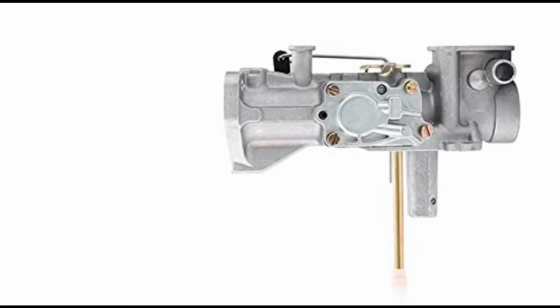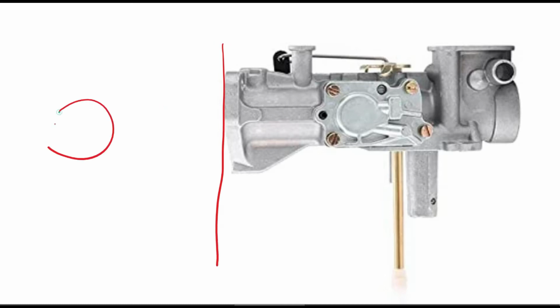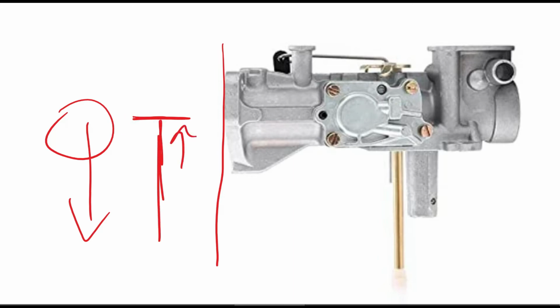So now let's look directly at our carburetor. Over on this side is where the cylinder block is. This is our cylinder block. And we have our piston and our cylinder, and that's moving down over on this side. When the piston goes down on the intake stroke, the intake valve opens. This is my intake valve, and it goes up and opens.